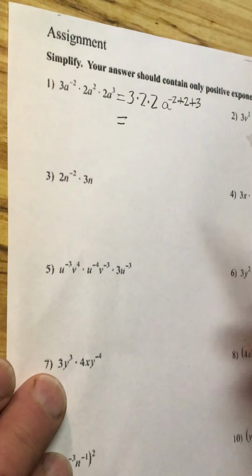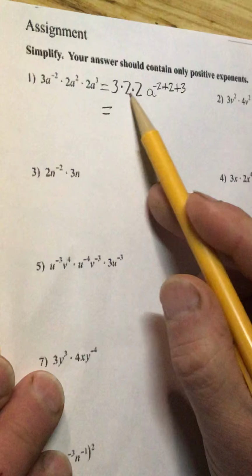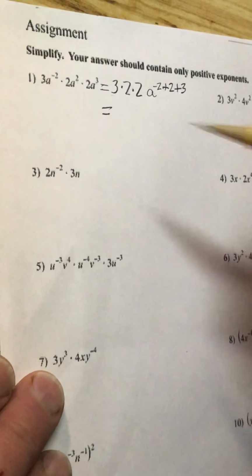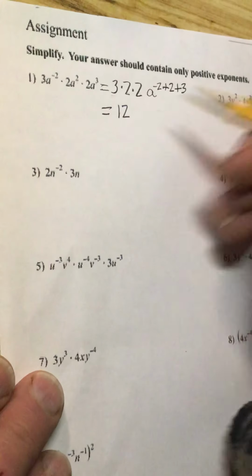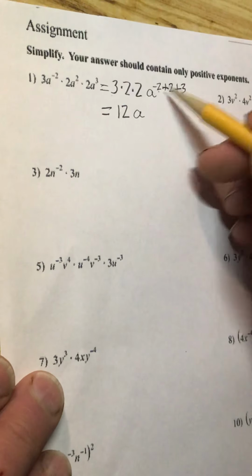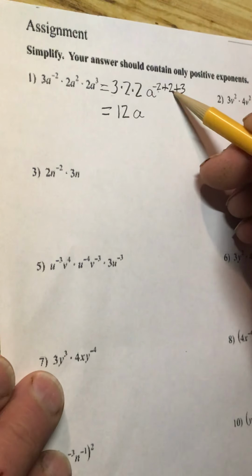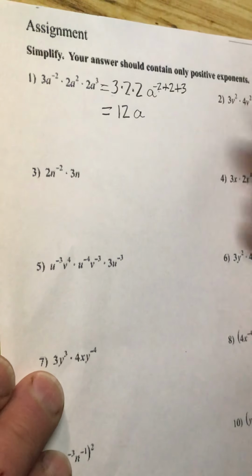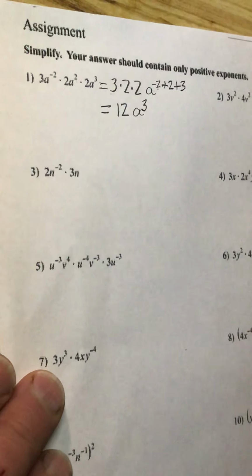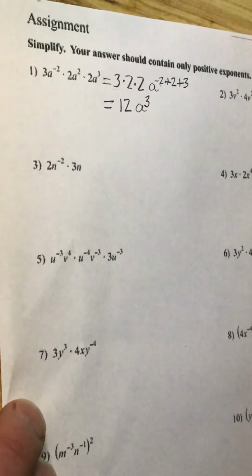Okay, so multiply the numbers. 3 times 2 times 2. 3 times 2 is 6, times 2 is 12. And for the a, I've got a to the negative 2 plus 2, which cancels out, plus 3, so a to the third. So our final answer is going to be 12a to the third. Okay, let's skip down to number 5.